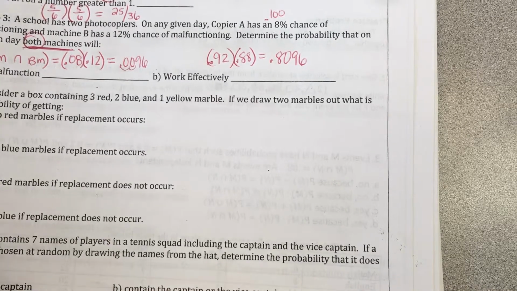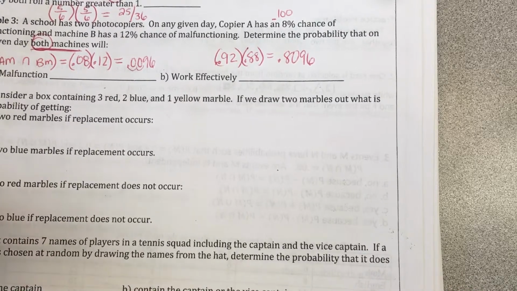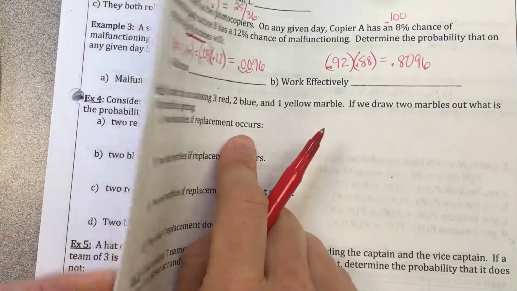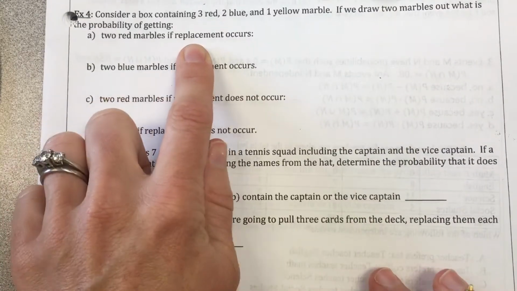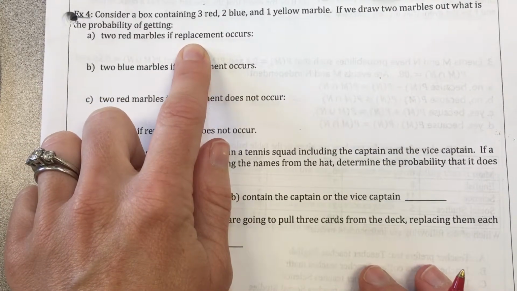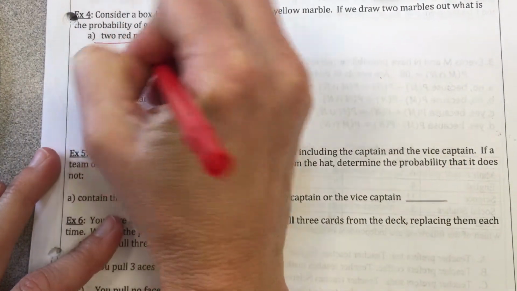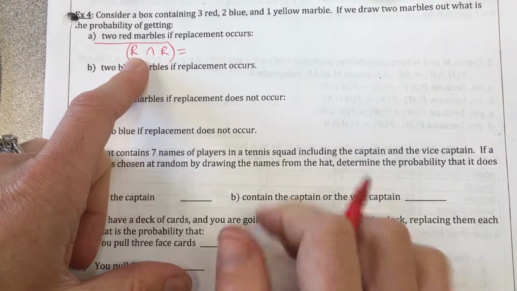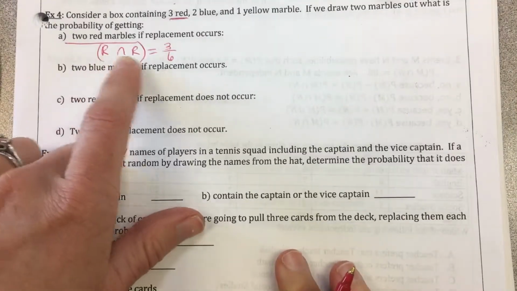Questions? All right. A box has 3 red, 2 blue, and 1 yellow marbles, it should say. If we draw 2 marbles out, what is the probability of getting 2 red marbles if replacement occurs? What does it mean by replacement occurs? If you put it back. So 2 red marbles. So I want a red and a red. What's the probability of the first one being red? Good. So 3 reds out of 6, which is 1/2. You're welcome to write 1/2. That's great. Then we're multiplying.